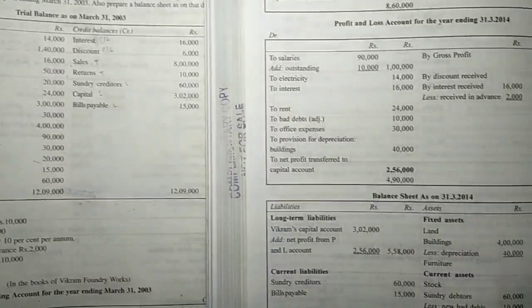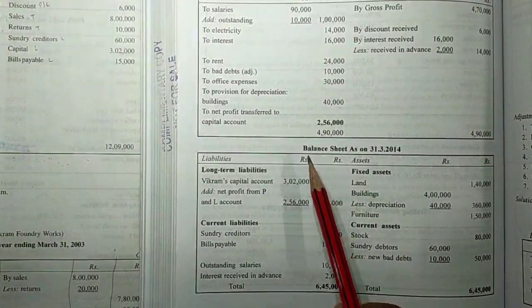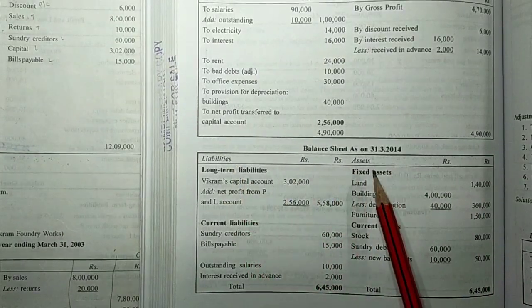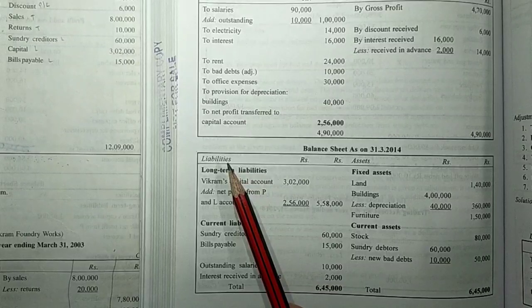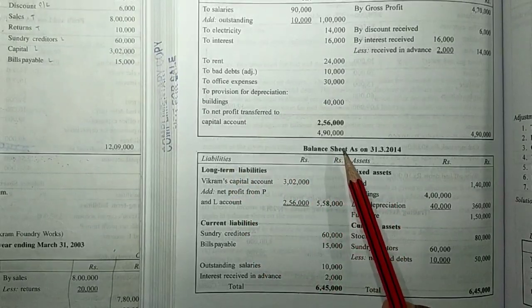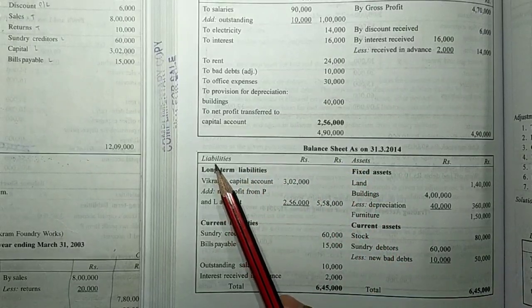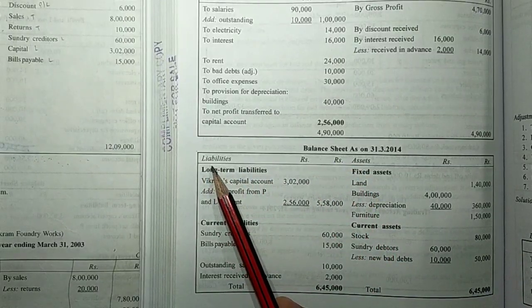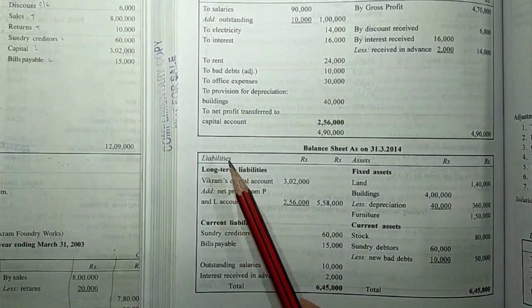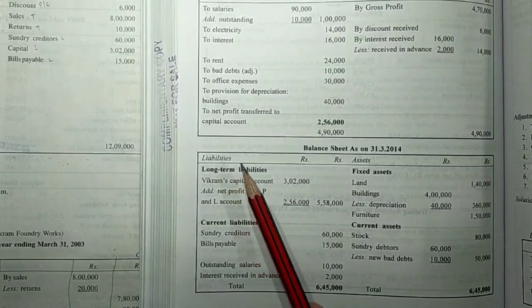Now we'll check how to prepare a balance sheet statement. This is the format of a balance sheet statement. Two columns used to be there, liability and asset. Liability is on the left hand side. L stands for left hand side, L stands for liability. Many a time people make the mistake of starting asset from this side, but don't do that.